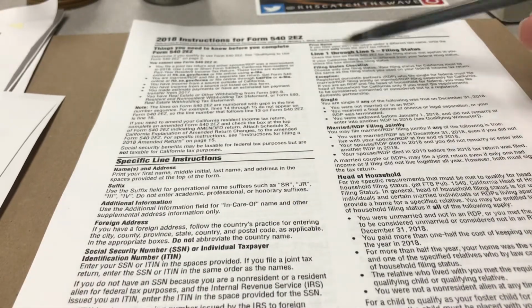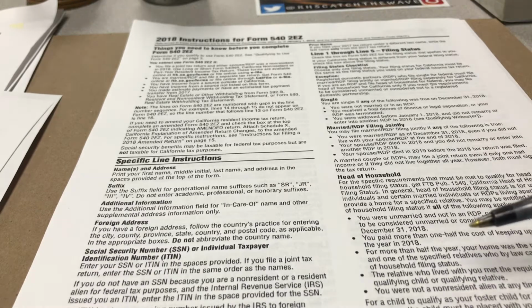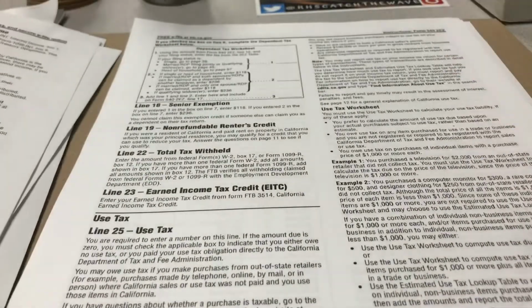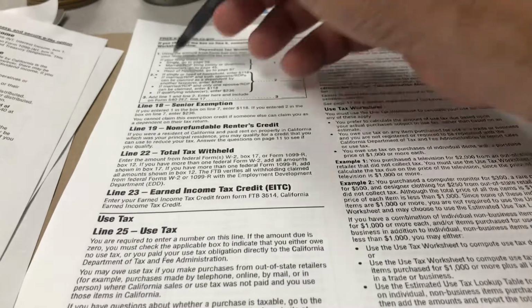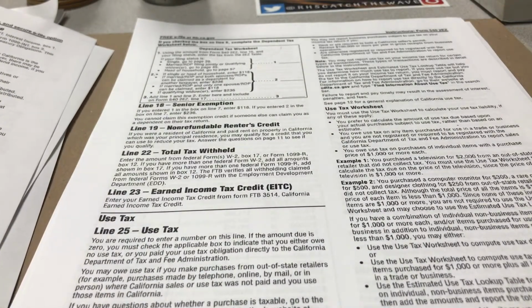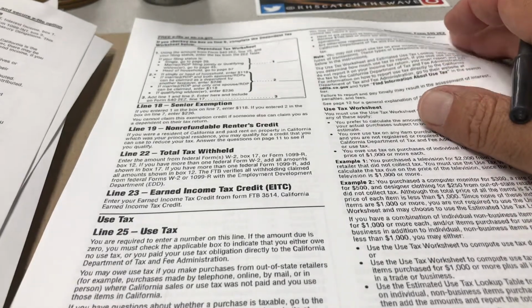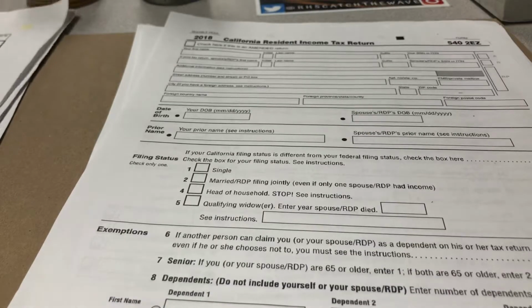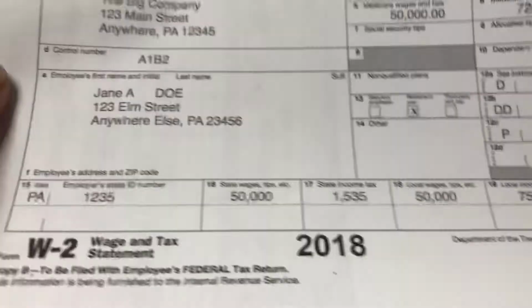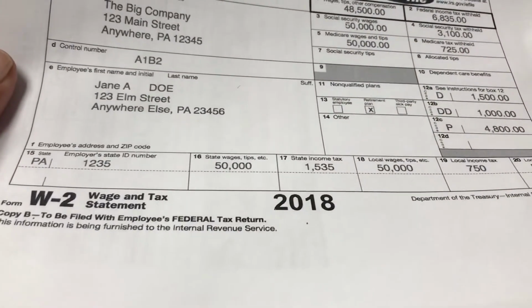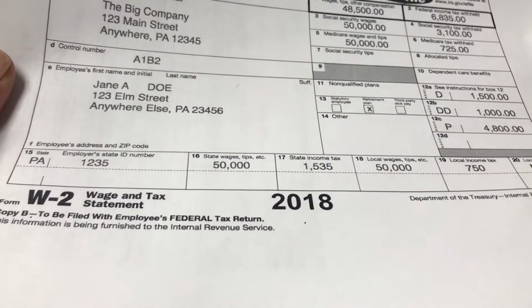But just as with the federal return, you're going to have line-by-line instructions. It's going to talk to you about lines 1 through 5 in terms of your filing status. This booklet will come through. We will need to do this dependent tax worksheet because somebody has claimed us as a dependent on our federal return. So we'll need to do that as well. Remember that you'll need your W-2. When you get your W-2, you'll get numerous copies, but down here at the bottom is the state information that we will need to fill out.